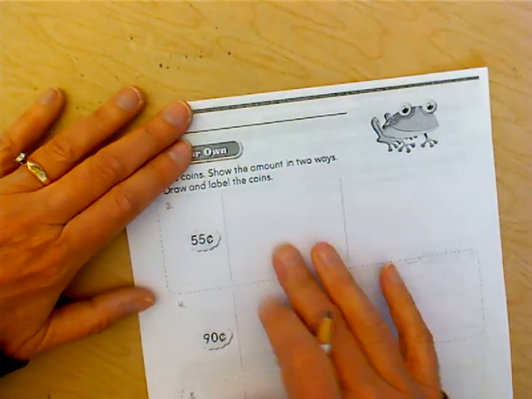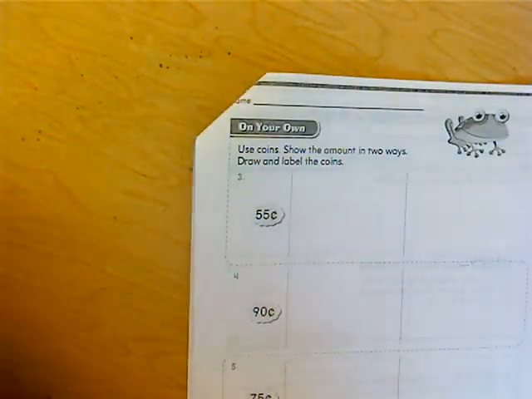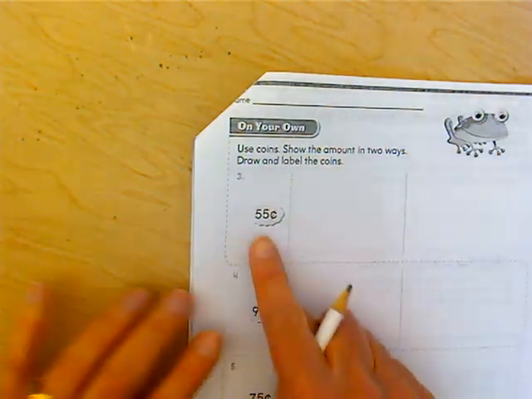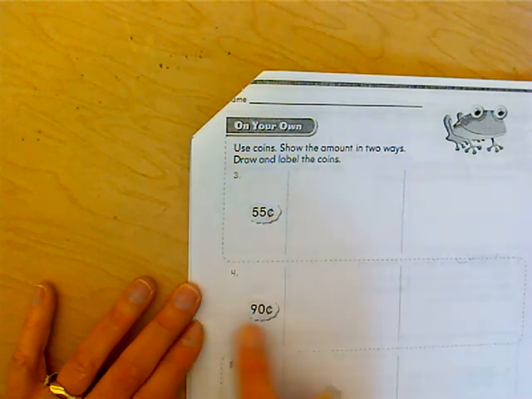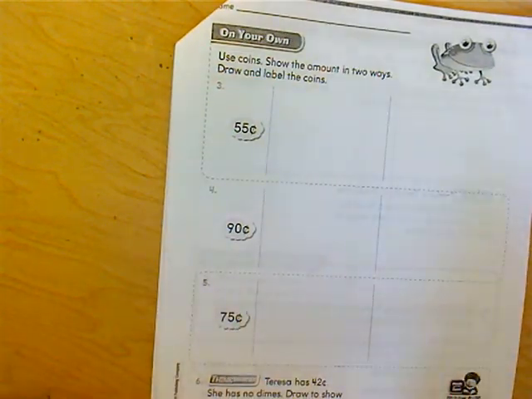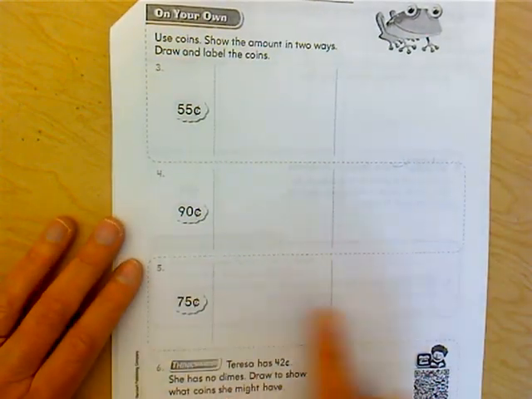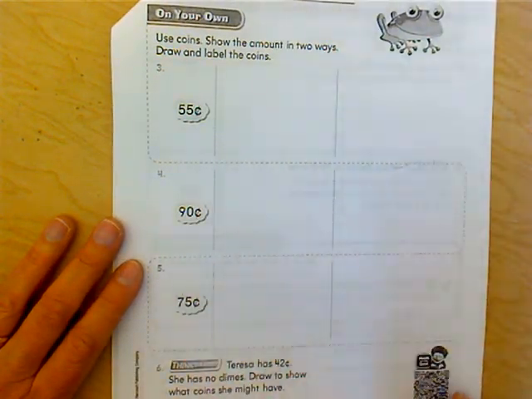You're going to do the same thing on the next page. Yep, you're going to do exactly the same thing. You're going to show 55 cents 2 different ways using the least amount of coins, the same thing for 90 cents, and the same thing for 75 cents. You're going to have to be careful when you're drawing those coins that you don't make them too big so that you can actually fit them on.